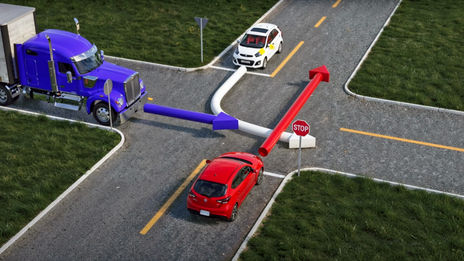Imagine this situation. 3 vehicles are approaching the intersection simultaneously. There's a truck, a red vehicle, and a white vehicle. The truck and the red vehicle want to go straight, while the white vehicle intends to turn left. Your task is to figure out in what order the vehicles should pass through the intersection.